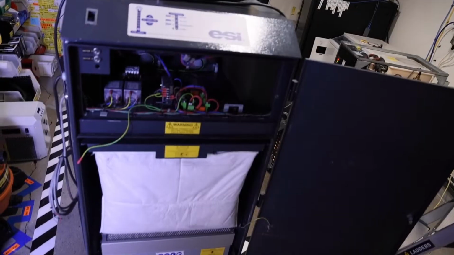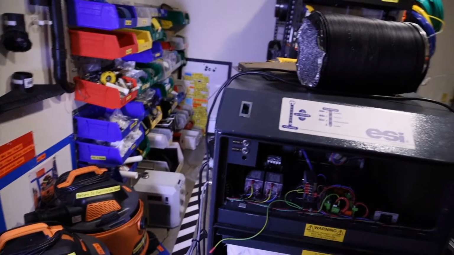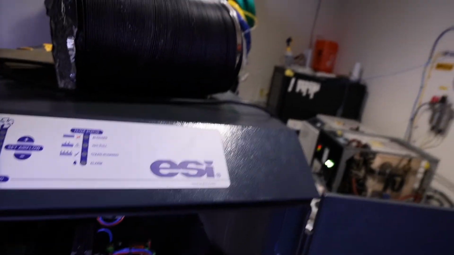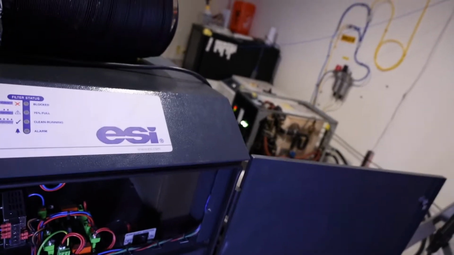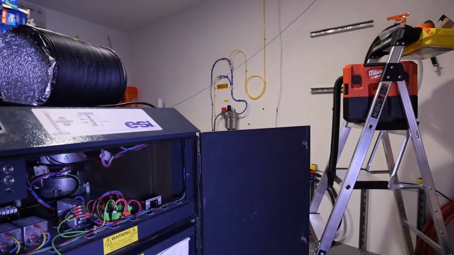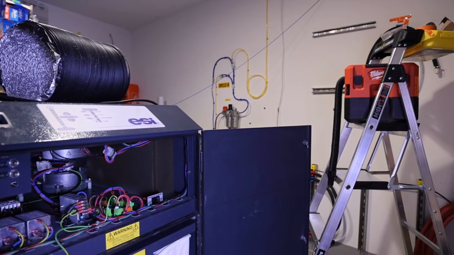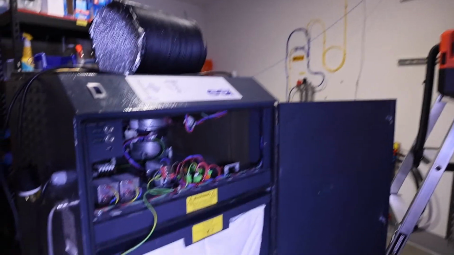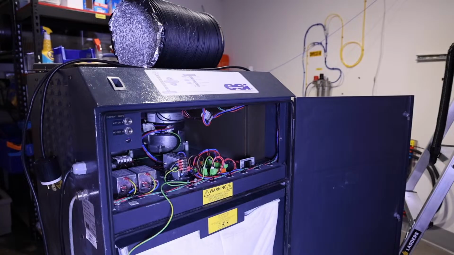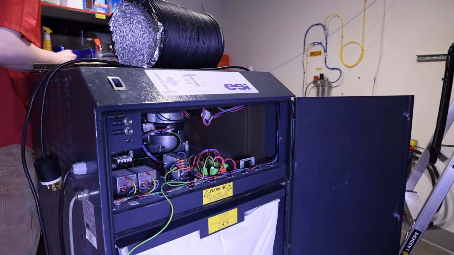Let's bring this tripod in here. Okay. Let's get this chiller turned off because we don't really need it running anymore, and it's just loud and unnecessary.